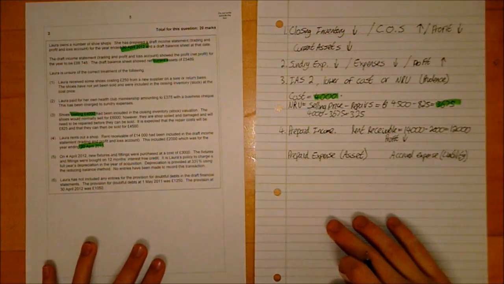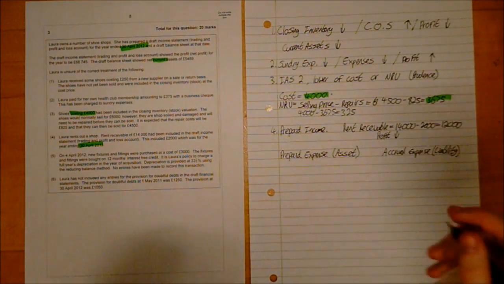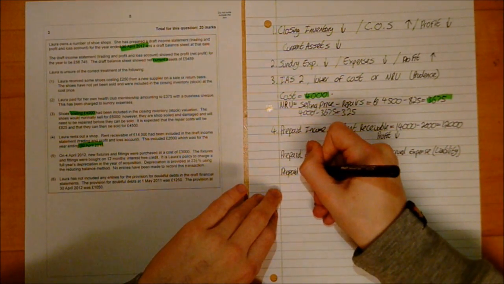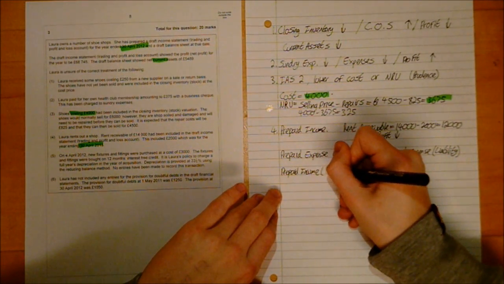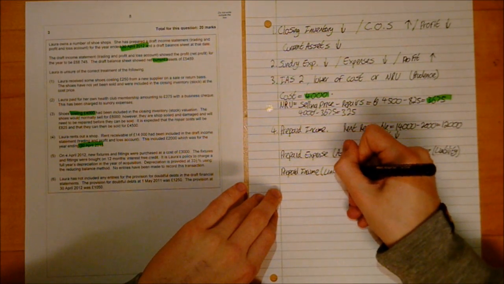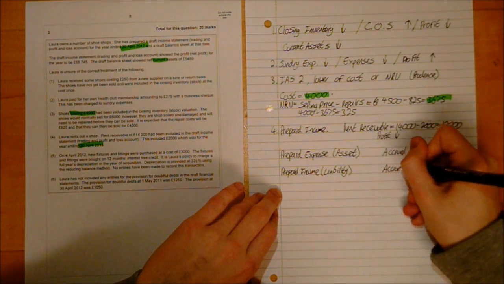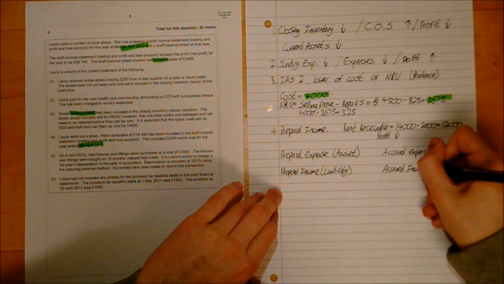And with income, it's the opposite way round. So a prepaid income, someone that's paid us early, is actually a liability. So an accrued income is actually an asset.